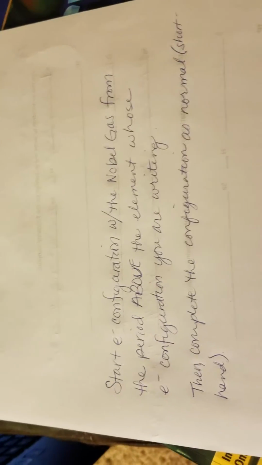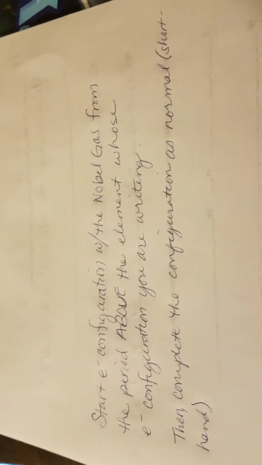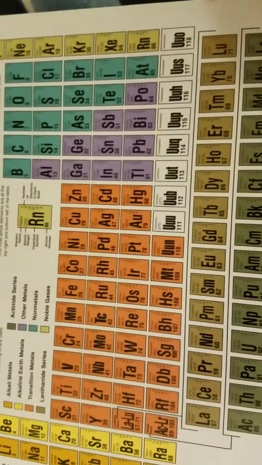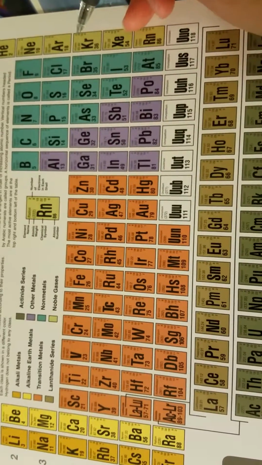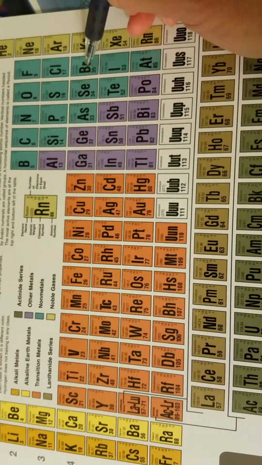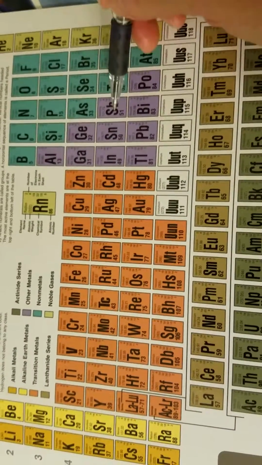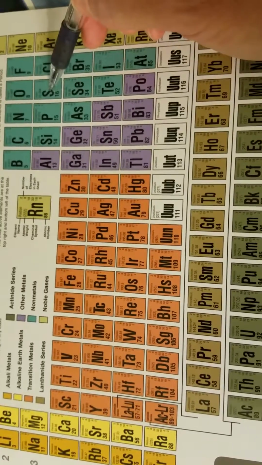So you might want to just jot this down. You're going to start the electron configuration with the noble gas from the period above the element whose electron configuration you're writing. So we're going to go to the noble gas. In other words, if somebody asks me to write the electron configuration for bromine, I'm going to go to the period above.